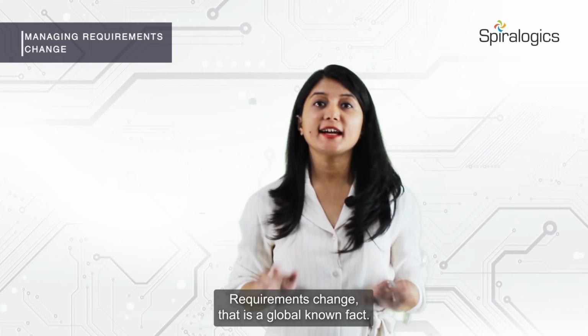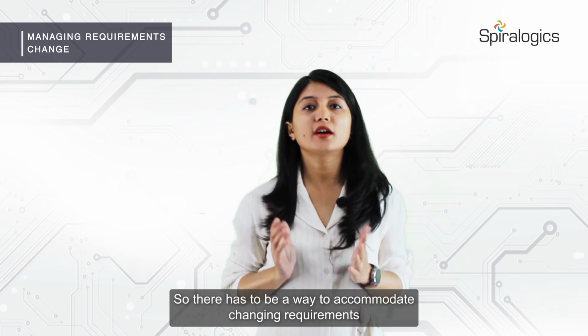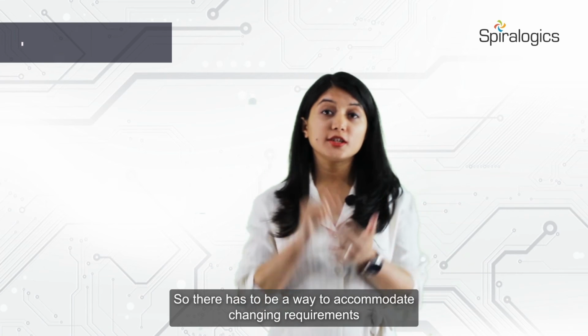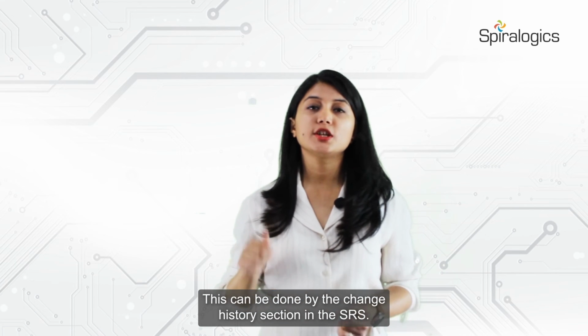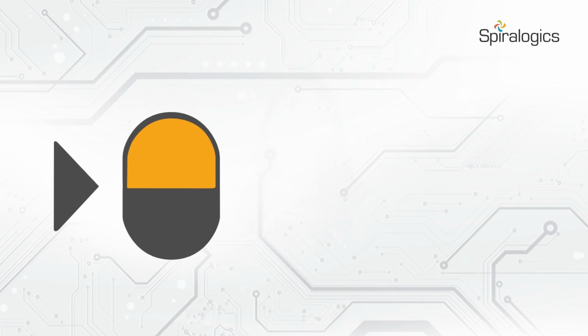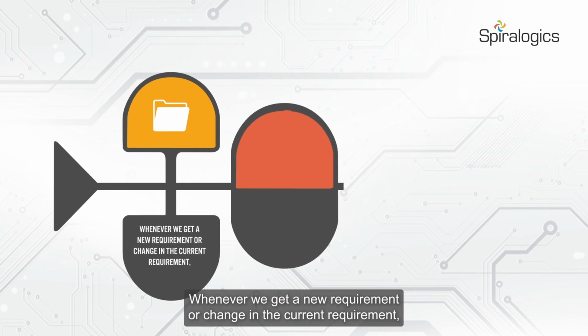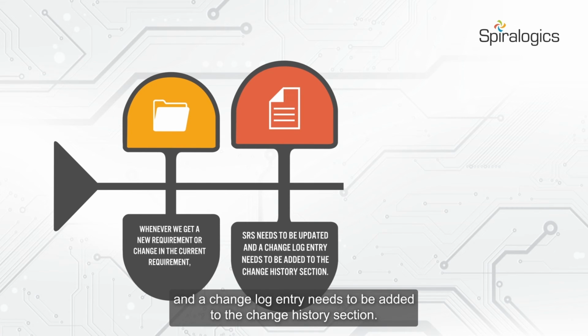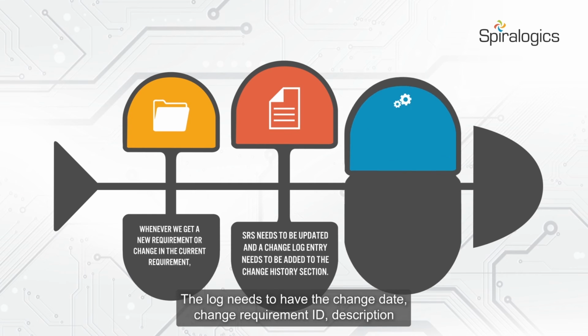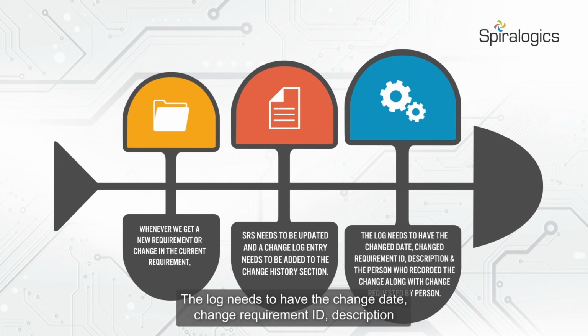Requirements change. That is a globally known fact. So there has to be a way to accommodate changing requirements along the course of the project. This can be done by the change history section in the SRS. Whenever we get a new requirement or change in the current requirement, the SRS needs to be updated and a change log entry needs to be added to the change history section. The log needs to have the change date, change requirement ID, description, and the person who recorded the change, along with the person who requested the change.